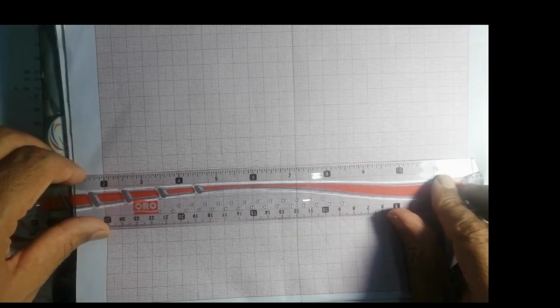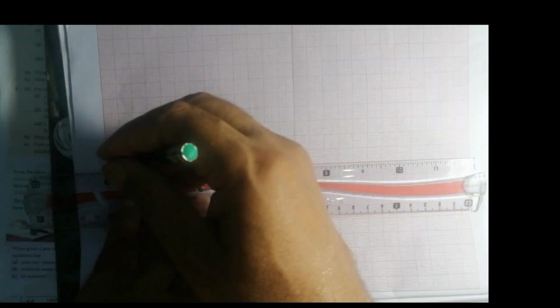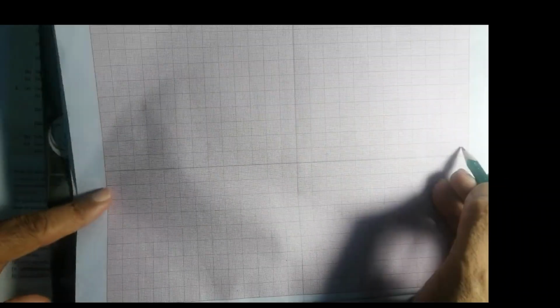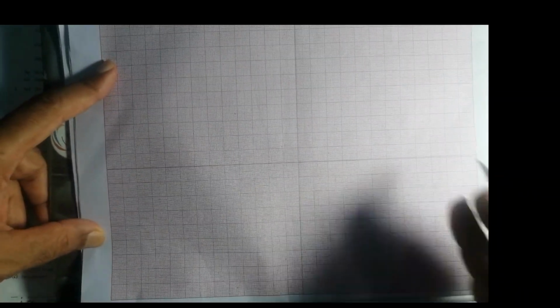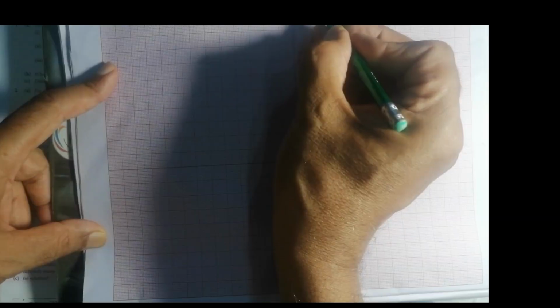This is a vertical line and this is a horizontal line. This horizontal line we say is the x-axis, and this vertical line is the y-axis.